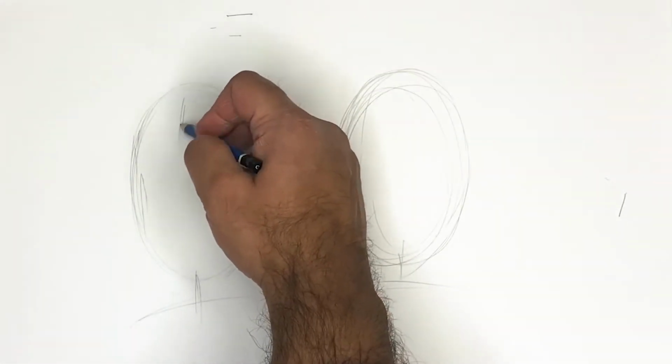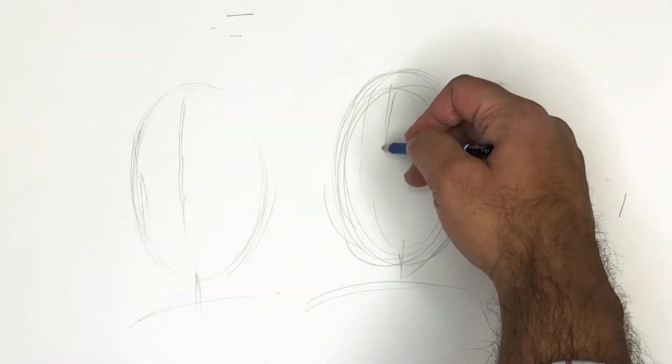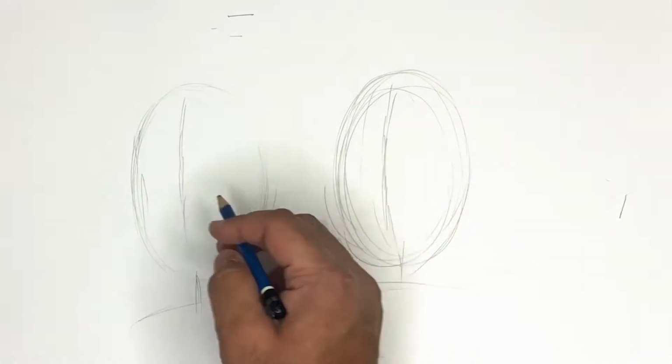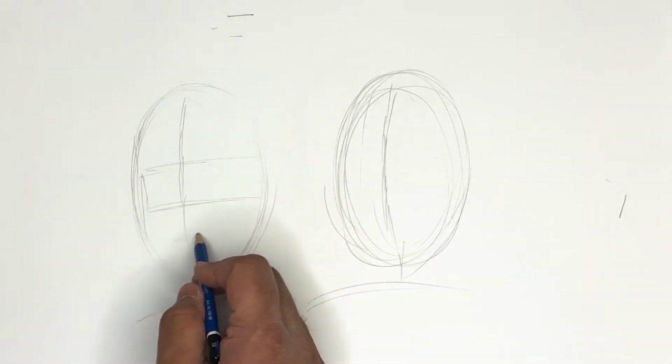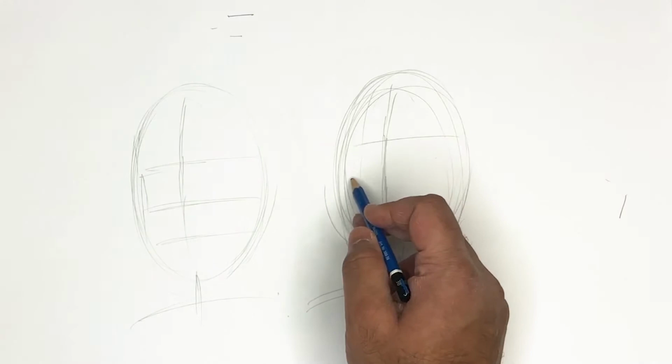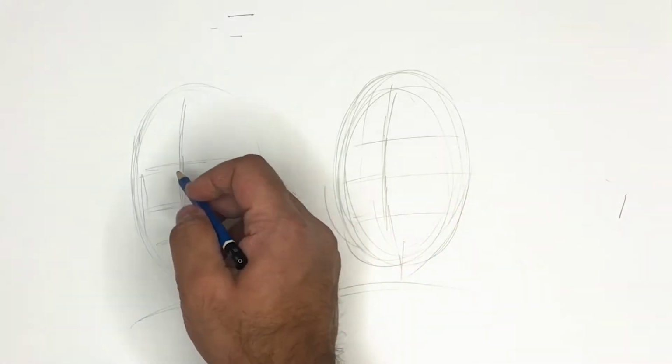Then what we will do is put each face just at a slight angle and try to see if we can incorporate similar details for each face.